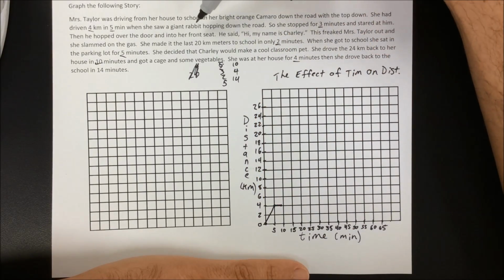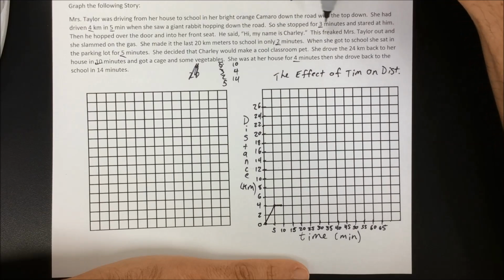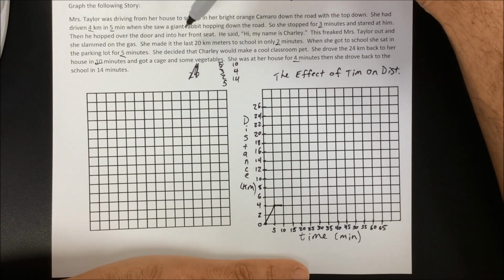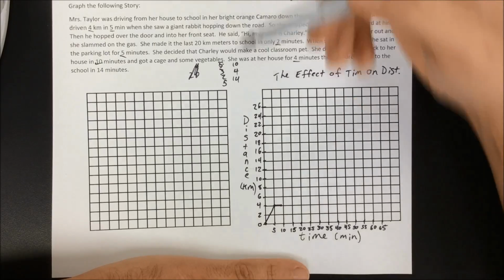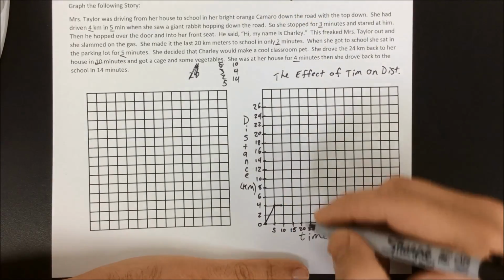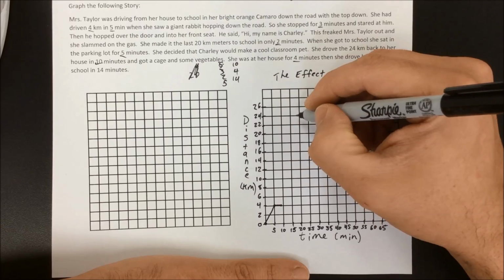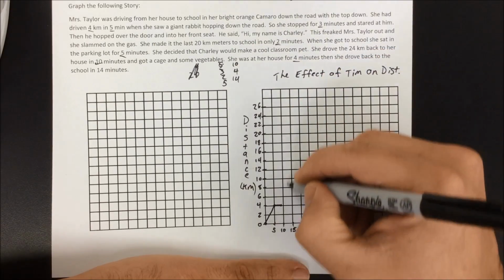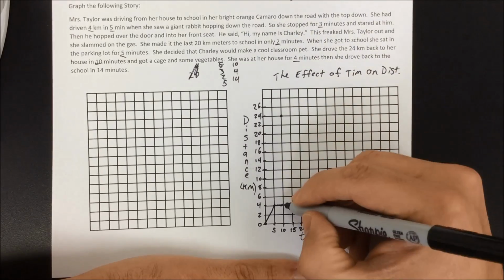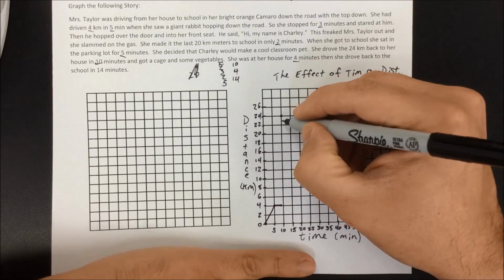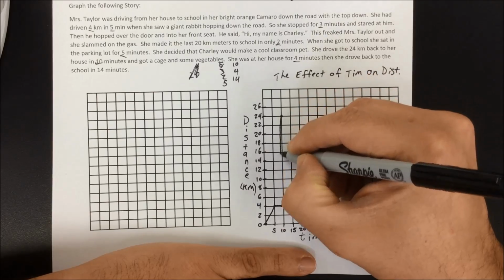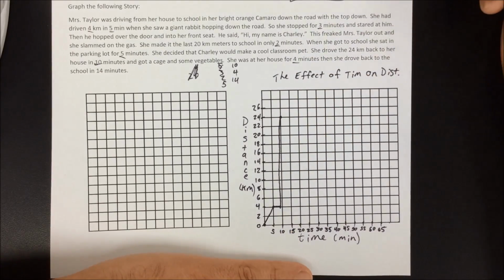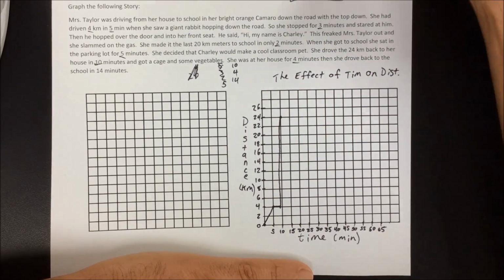Then he hopped over the door into her front seat. He said, "Hi, my name is Charlie." This freaked Miss Taylor out, and she slammed on the gas. She made it the last 20 kilometers to school in only 2 minutes. So I know that she's at 4 kilometers, and she's going to go 20 more. So now she's going up to 24 kilometers, and it only takes her 2 minutes. So she was at 8, and now she's at 10. We're going to go up to 24, because it's 20 kilometers from here up to that line. Okay, so she's moving pretty quick because that line is really vertical.